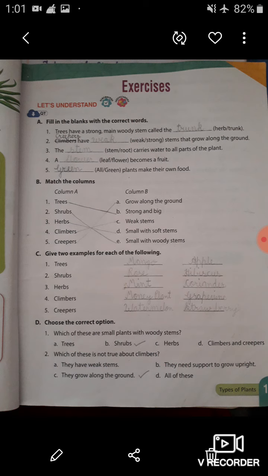The first one is, which of these are small plants with woody stems? Options are trees, shrubs, herbs, climbers, and creepers. So here students, the correct answer will be option number B. So you have to pick the option number B, shrubs.